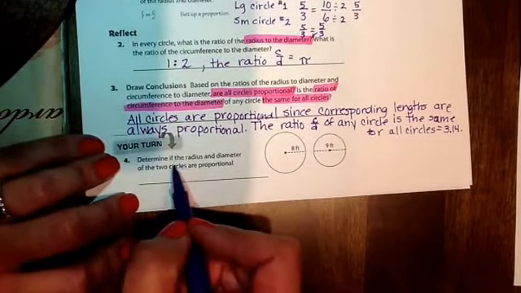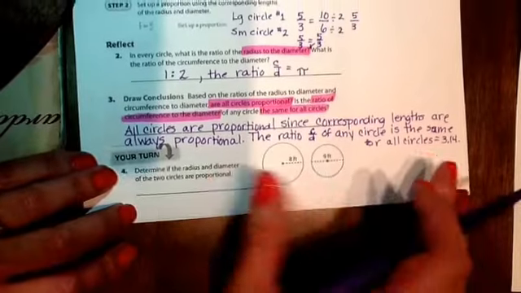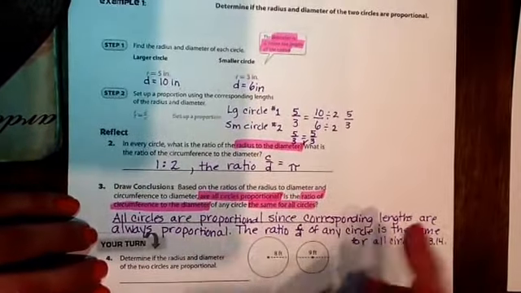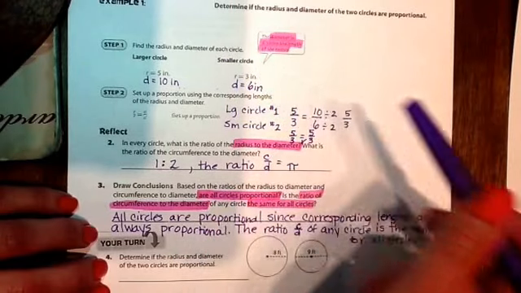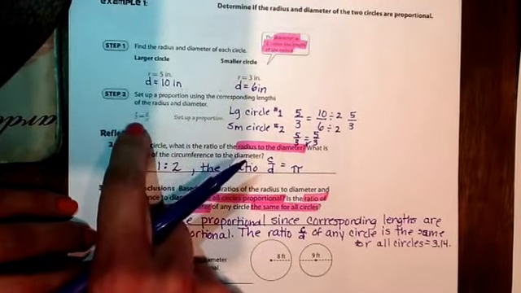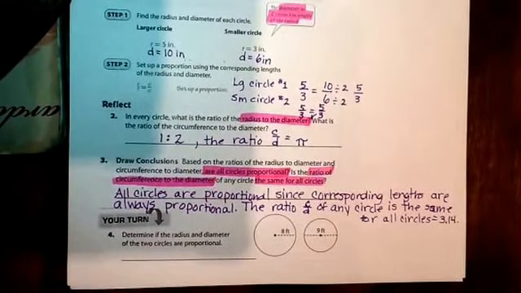You're going to determine if the radius and the diameter of these two circles are proportional. So remember the information we talked about with the relationship between diameter and radius, and remember the way you're going to set up your proportion. Okay, pause your video.